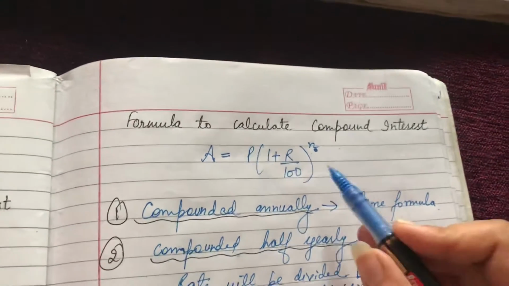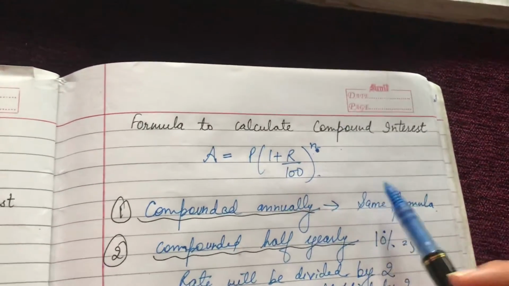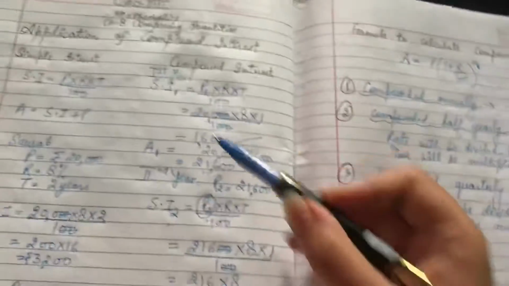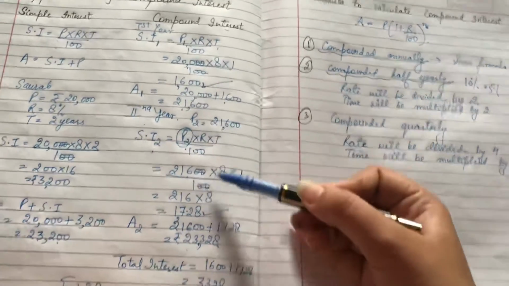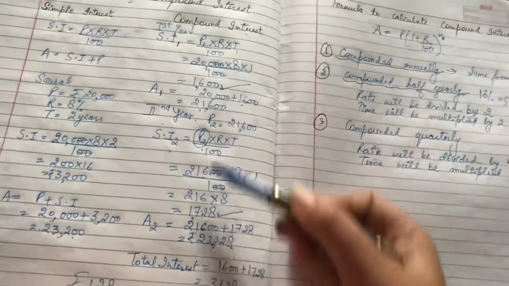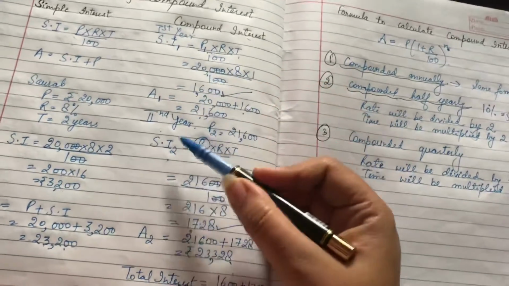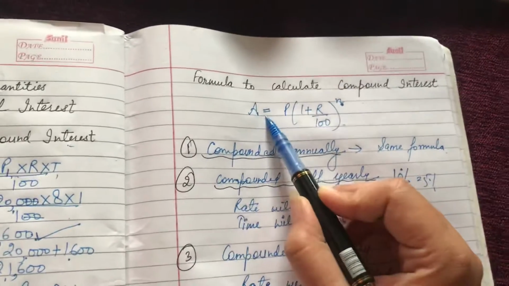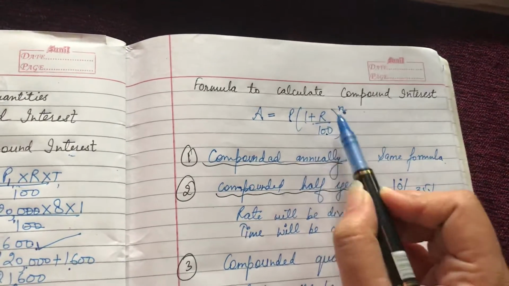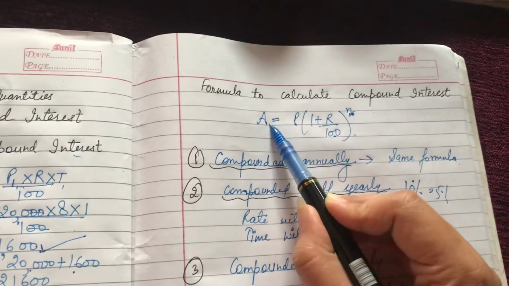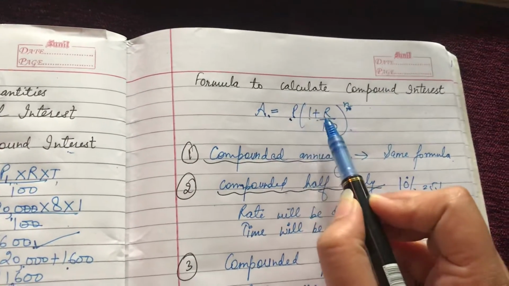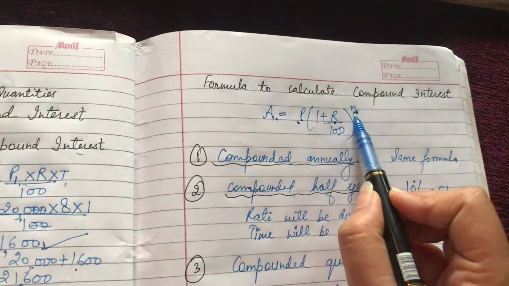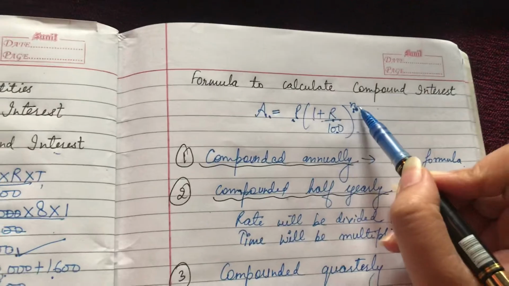Children, now this is the formula to find out the compound interest directly. In this example I had explained to you step by step how we find the compound interest, but it is a very lengthy method. From this method only, putting these values P, R and all, we have deduced this formula. That is, A equals P(1 + R/100)^n, where A is the amount, P is the principal, R is the rate of interest, and n means the time period. Earlier we were denoting the time period with t, here we will denote it with n.